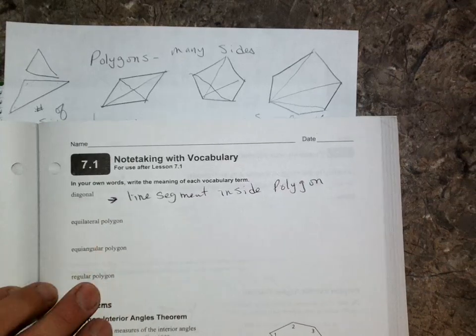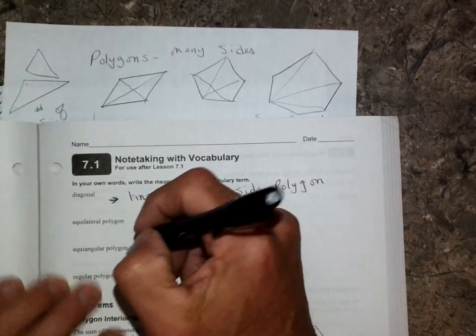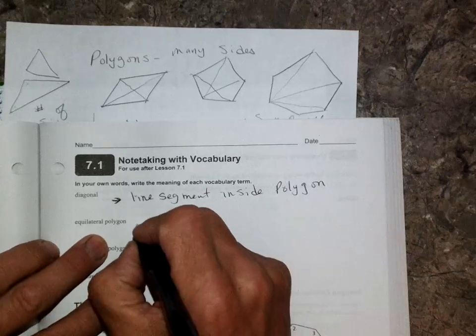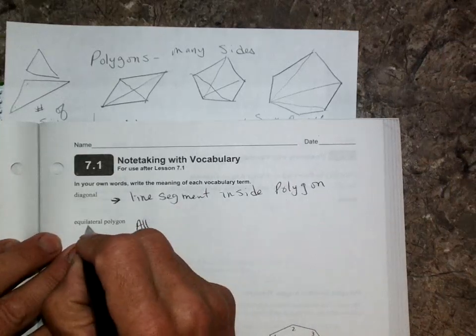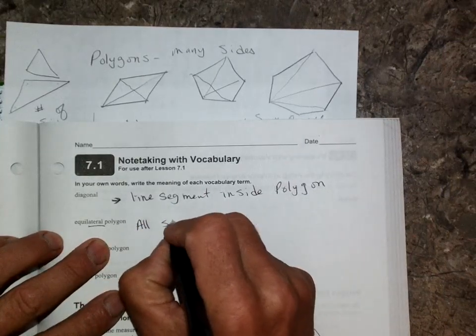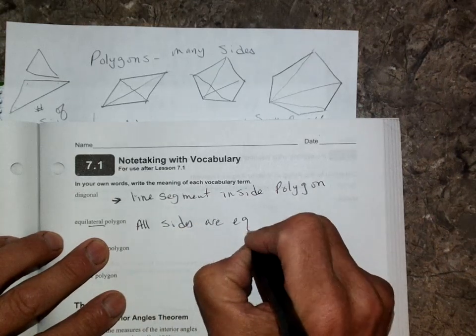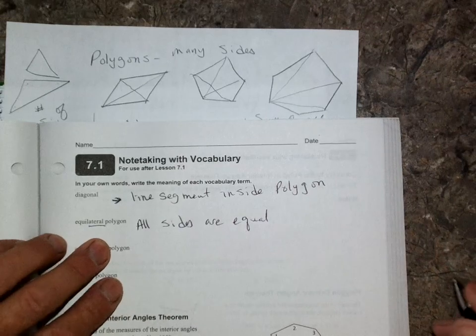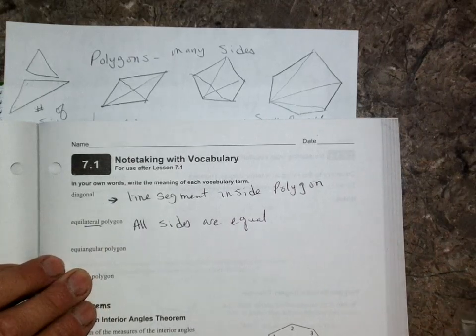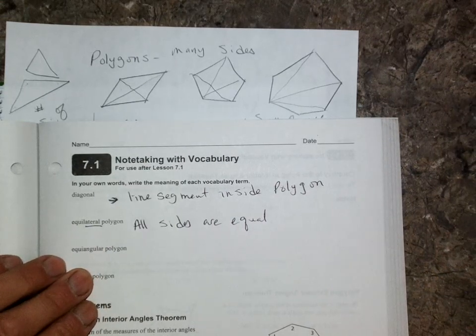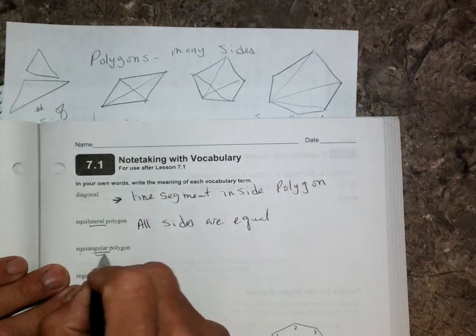Equilateral polygon and equiangular polygon tend to be the same thing. Well, equilateral, so lateral, means all sides are equal in length, okay? Like a square or a rhombus, or an equilateral triangle. And there's equiangular, see the angle part?